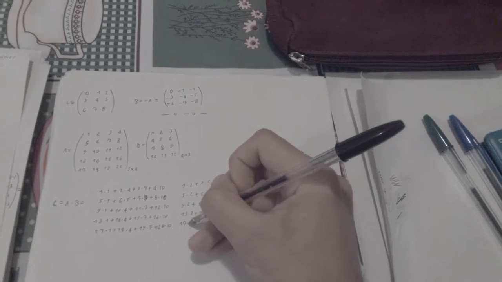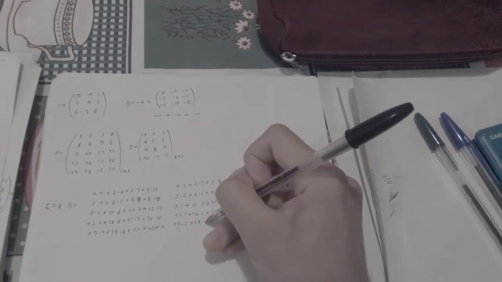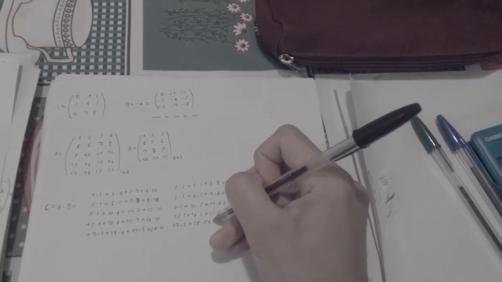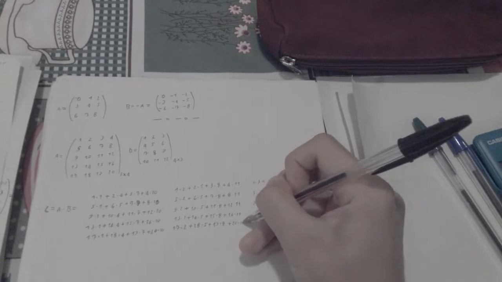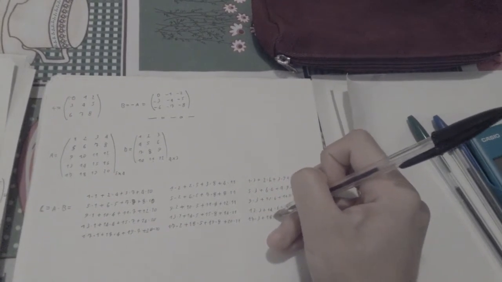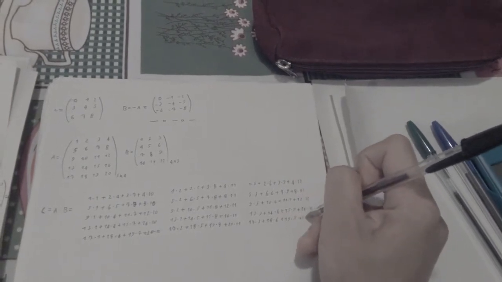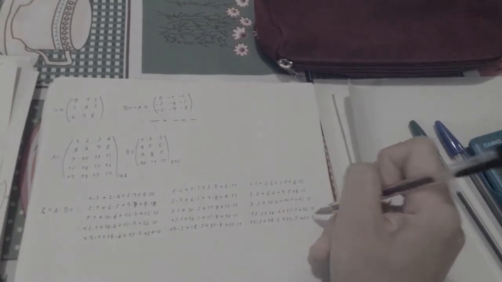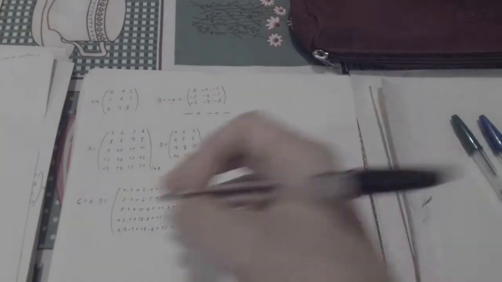And then we have 17 times 2 plus 18 times 5 plus 19 times 8 plus 20 times 11, plus 17 times 3 plus 18 times 6 plus 19 times 9 plus 20 times 12. Okay, and so this is our matrix which I'm going to compute.